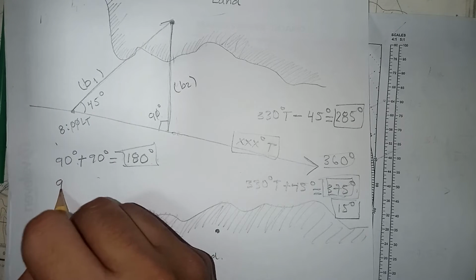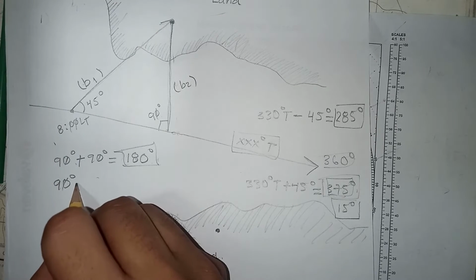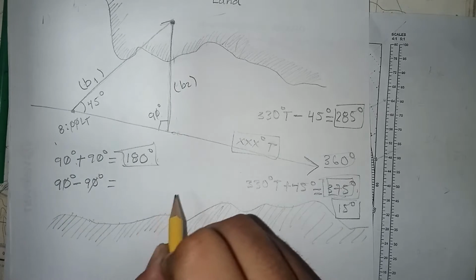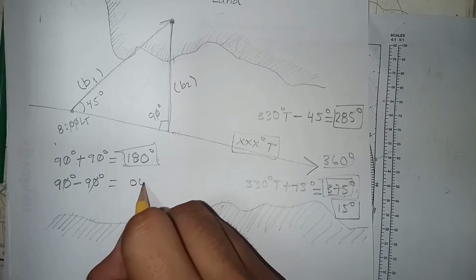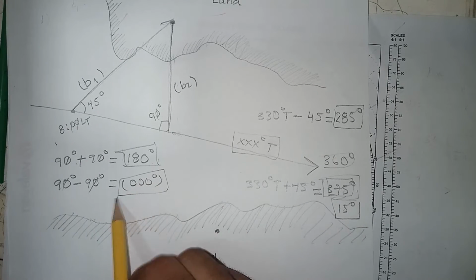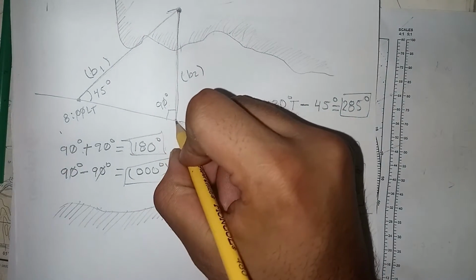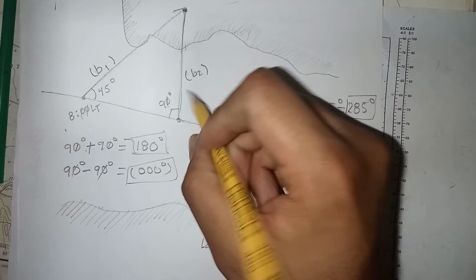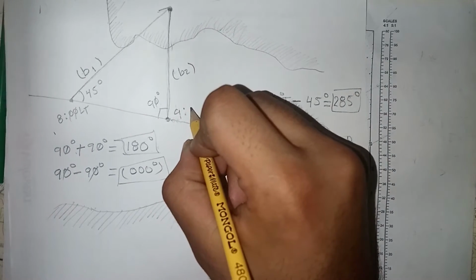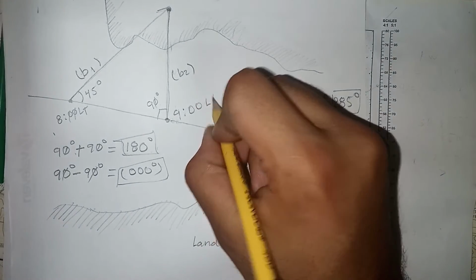If we have the target at the port side, we have to subtract 90 degrees, and this is 000 degrees. This is what we have to see at the gyro compass, and we have to take the time at this point, 0900 local time.